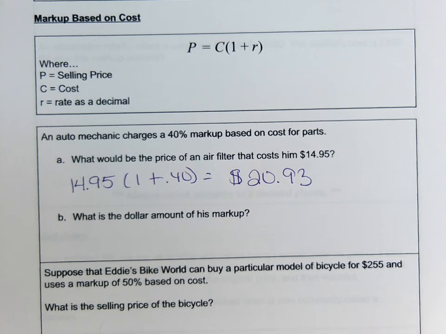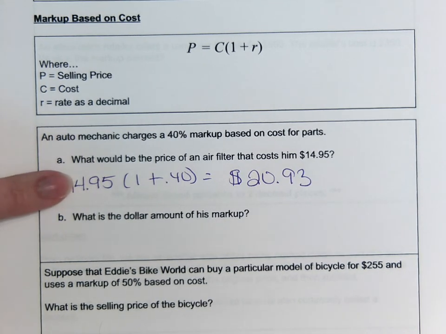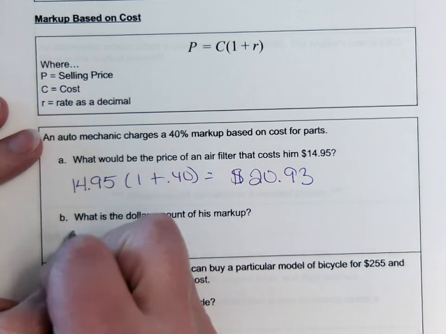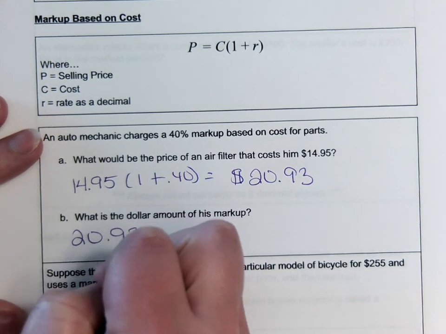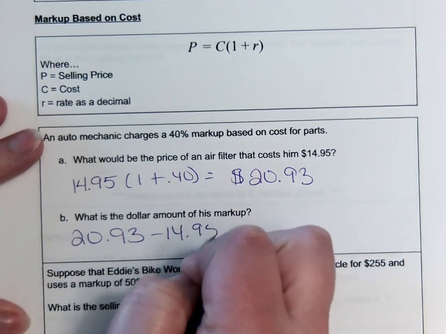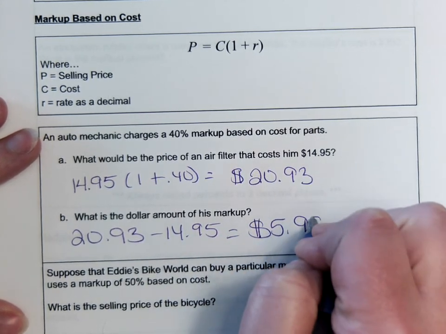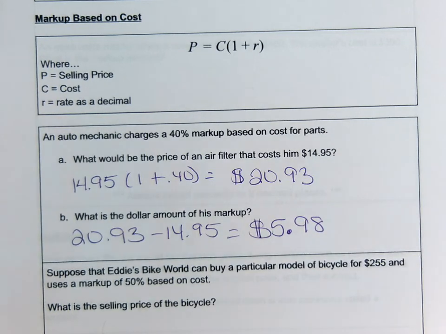So what is the dollar amount of this markup? All we have to do is subtract them, or you can multiply the original value by 40%. Either way, it's up to you. The simple subtraction is all that's necessary. And the amount of markup is the $5.98. So that's his profit. That's how much he earns on it.